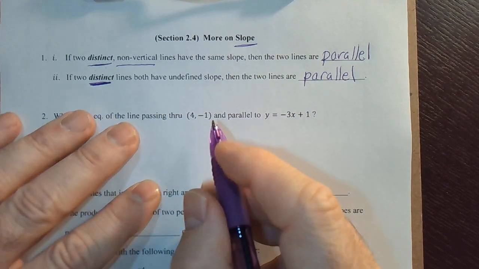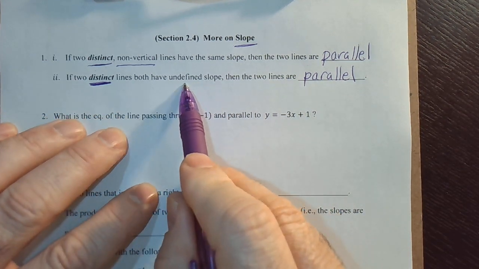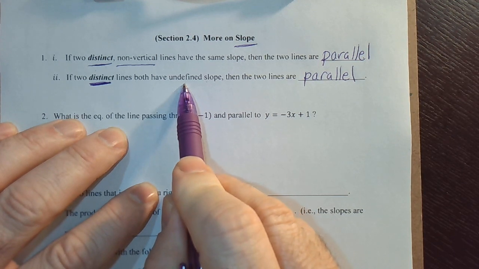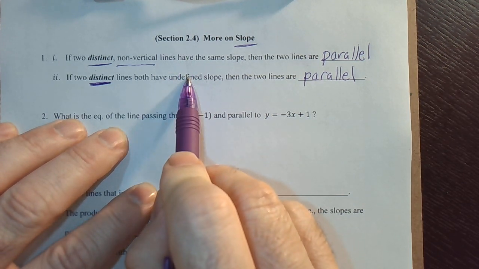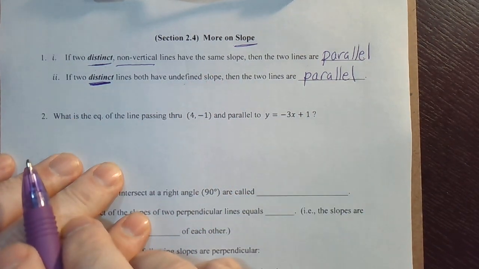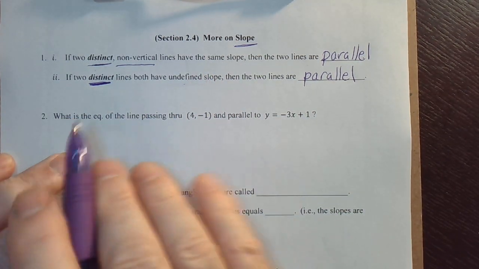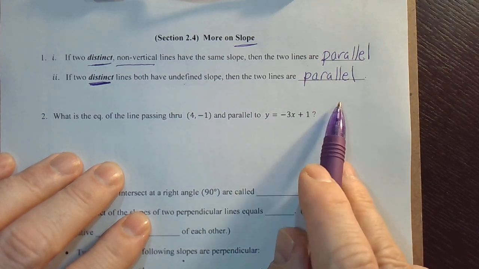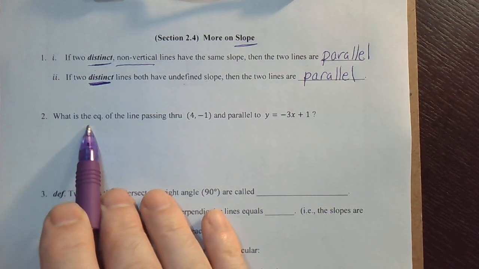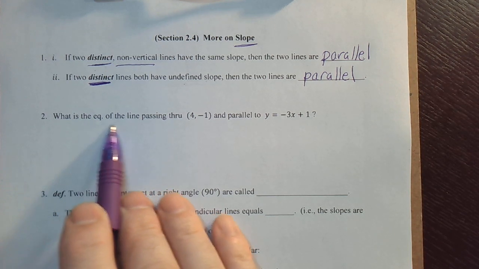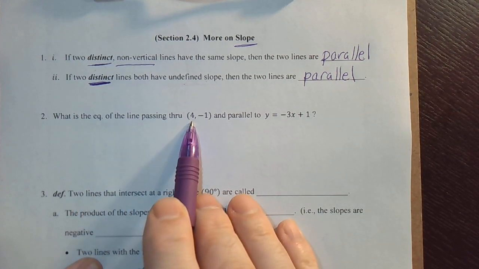Well, you really can't compare two things that are undefined by saying that they are equal to each other. So this, again, is a technicality, but I'm just being very, very specific here. Okay, parallel lines.